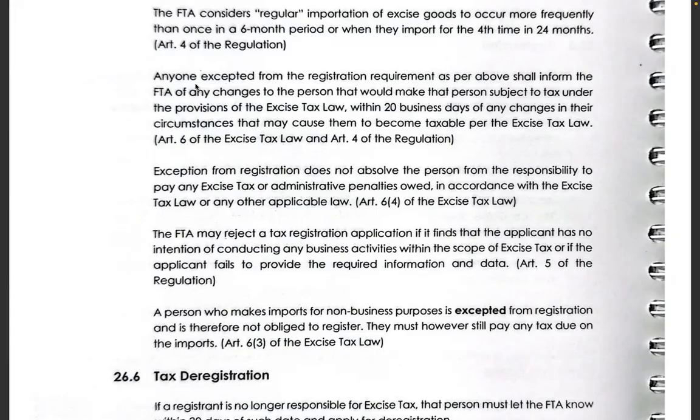Exception one. Anyone excepted from the registration requirement as per above shall inform the FTA of any changes that would make that person subject to tax under the provisions of the excise tax law within 20 business days of any changes in their circumstances that may cause them to become a taxable person per the excise tax law.